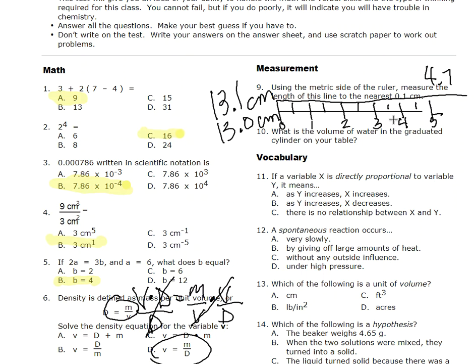As we read the volume of the water in a graduated cylinder, we have to take into account the differences between those measurements. Let's say this was 10 and this was 11. How many marks are there on the graduated cylinder? Let's say there are 10 marks in between. And when we look at the water level, it's not quite 10.5, maybe just a little bit below 10.5.